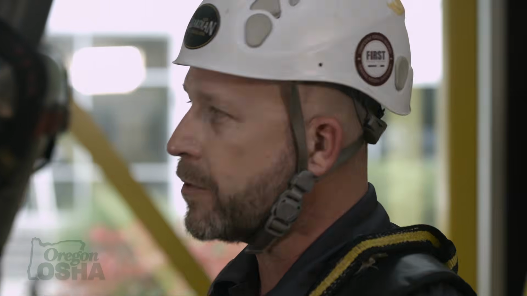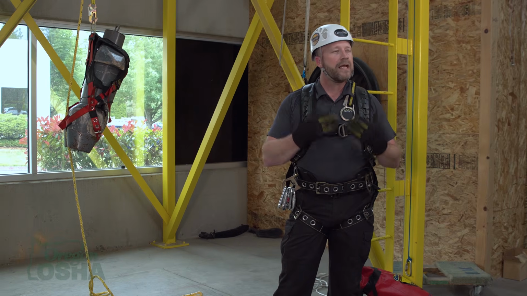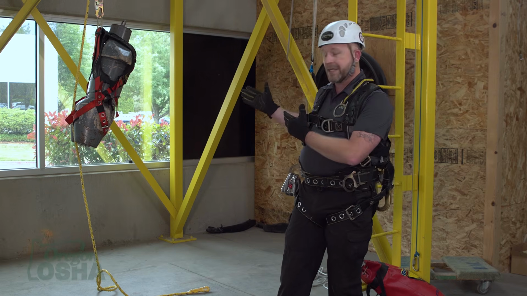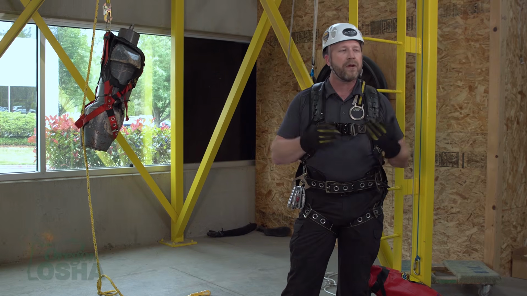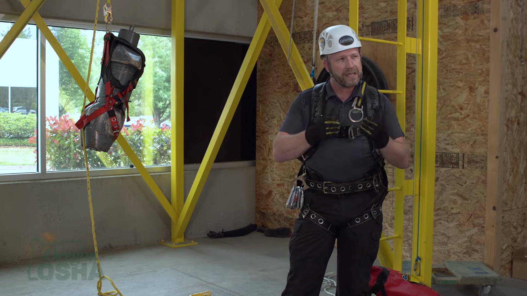Depending on the standard or study that you look at, the average amount of time a victim has to remain in suspension is around 15 minutes. Of course, using suspension trauma straps or other devices such as that can increase the amount of time that the victim can remain in that condition awaiting the rescue. But if we're not prepared, people are humans and they're going to do what they need to do and they're going to get laser focused. So there's a bunch of different ways. I always use the KISS method, keep it simple.